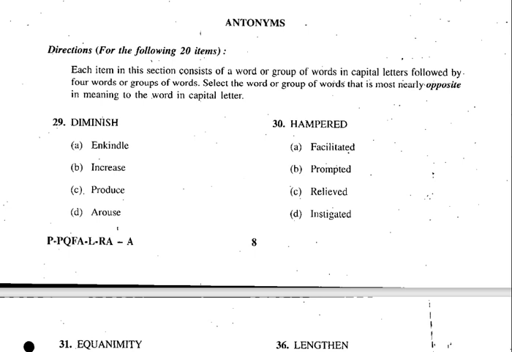So let's go to the 30th one, hampered. What does hamper mean? Hamper means hinder, impede in moving, obstruct. When something is progressing, you hinder their progress, their movement, you obstruct that. Let's see here. A, facilitated.